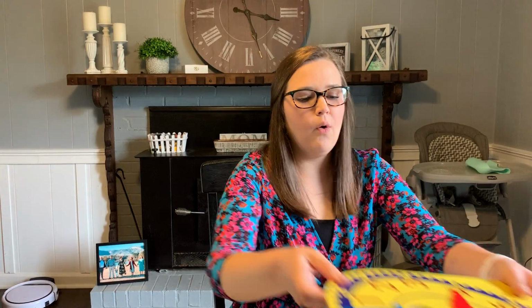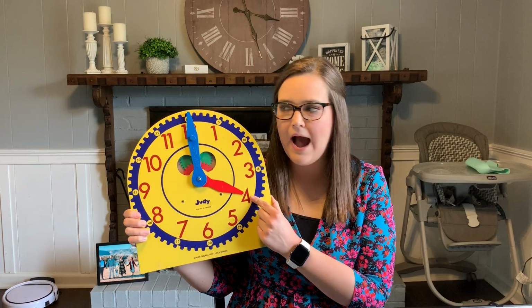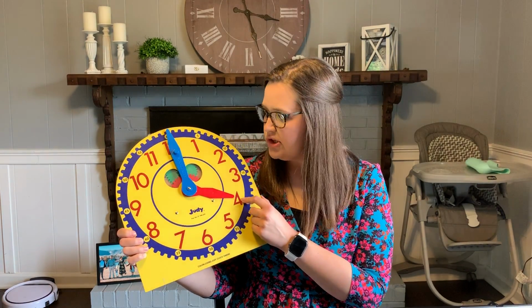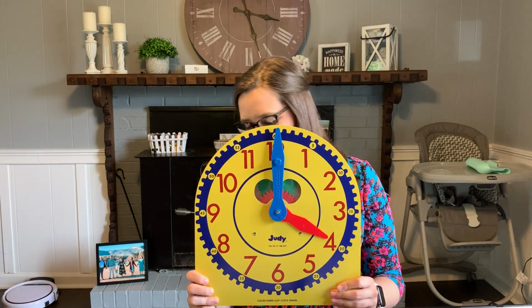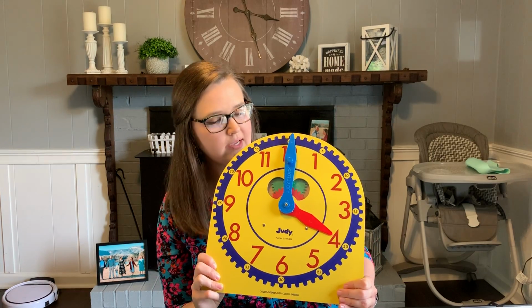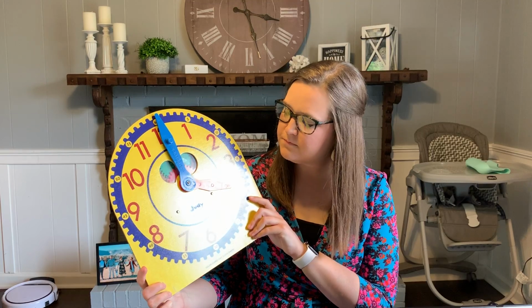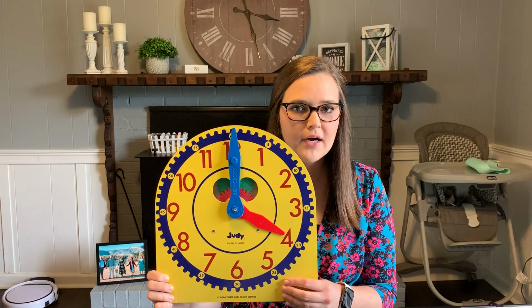But let's move on and let's talk about telling time to the hour, okay? Now, yesterday I talked about how important it is to notice what number the hour hand is pointing to. This is pointing to the hour, okay? So look at my clock here. My clock is set. And I want you to tell me what hour I'm showing on my clock. What hour am I showing on my clock? 4 o'clock, right? I'm showing the 4 o'clock hour.